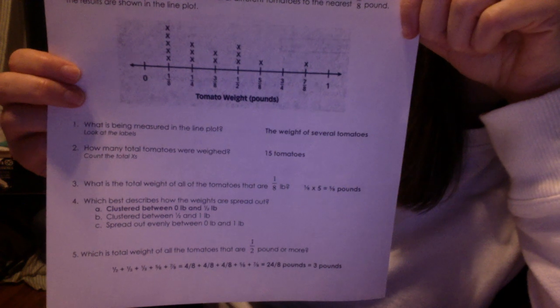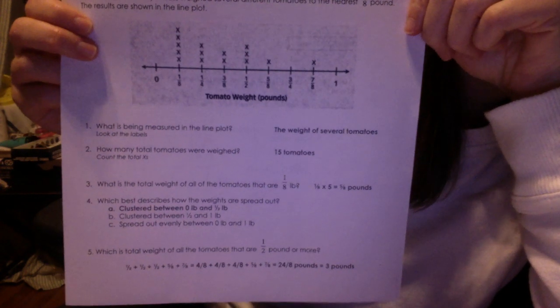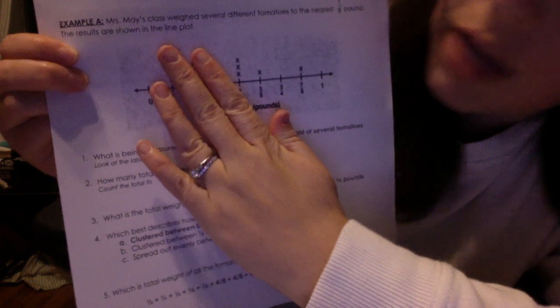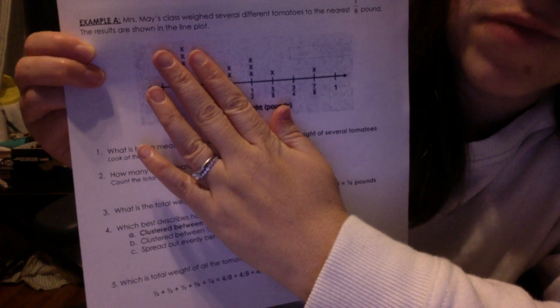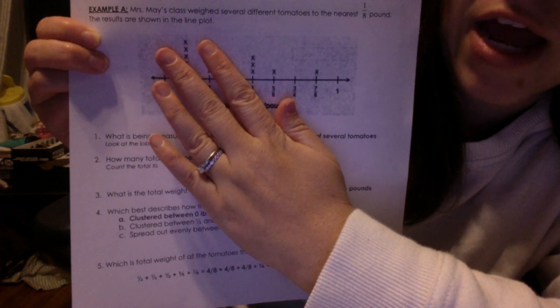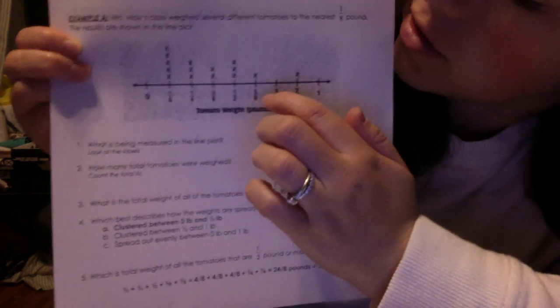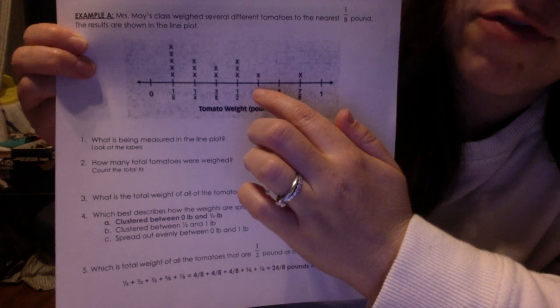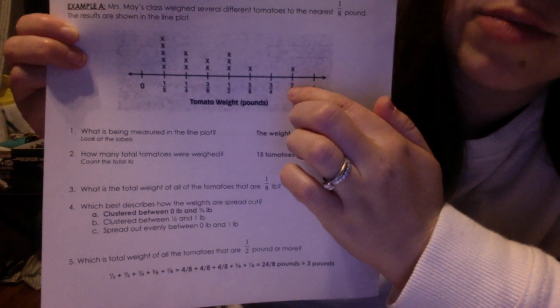Last one for this line plot. What's the total weight of all the tomatoes that are 1/2 pound or more? This one's a little bit more complicated. Really what you're going to do is only look at the tomatoes that are 1/2 pound or more. There are 3 tomatoes that are 1/2 pound, so I'm going to add 1/2 plus 1/2 plus 1/2. Then there's a tomato that's 5/8, so I'm going to add 5/8 too. Then there's a tomato that's 7/8, so I'm going to add that.